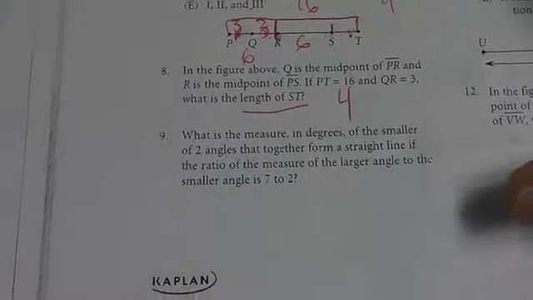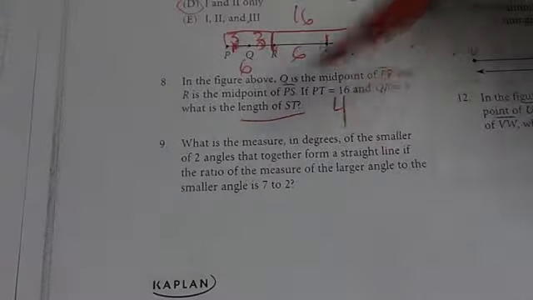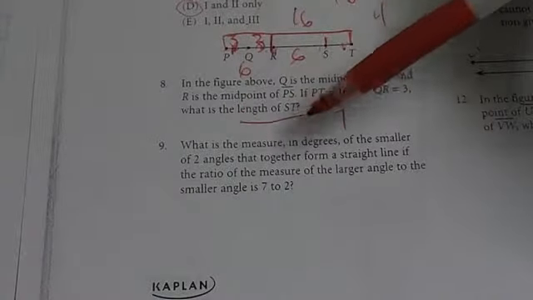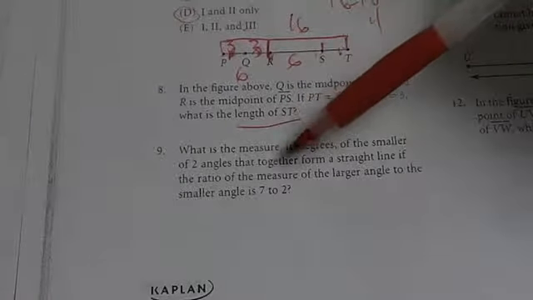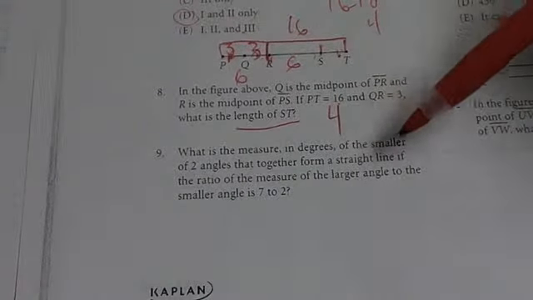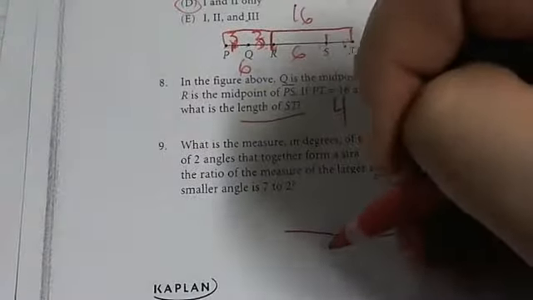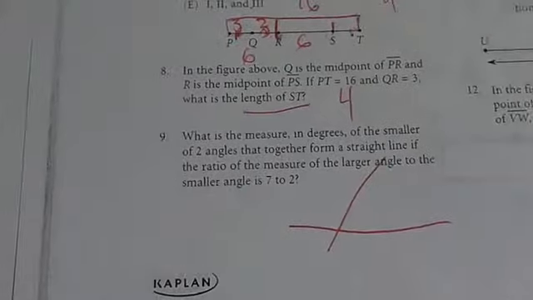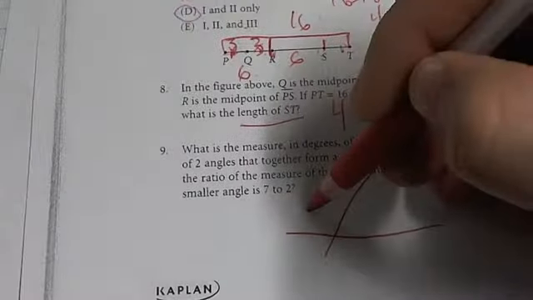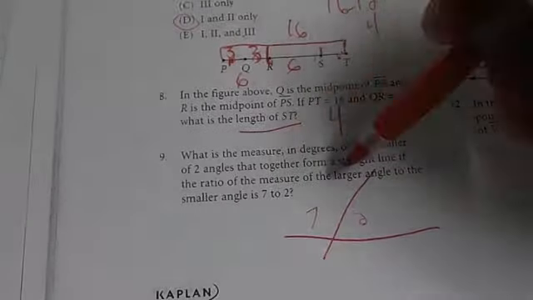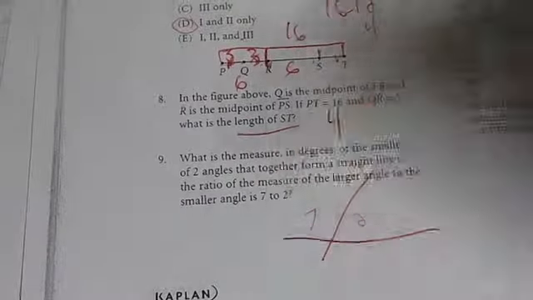All right, number 9. What is the measure in degrees of the smaller of two angles that together form a straight line if the ratio of the measures of the larger angle to the smaller angle is 7 to 2? So you have a straight line, two angles. So the ratio is 7 to 2. Okay? So 7 to 2.